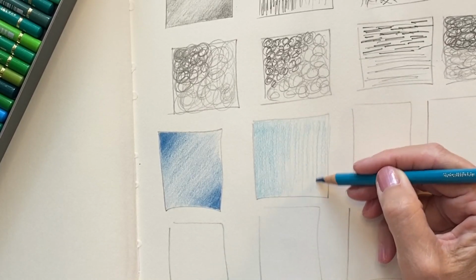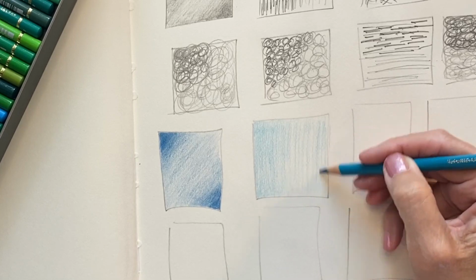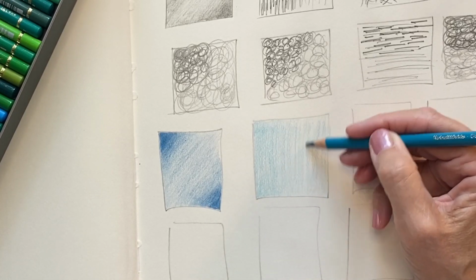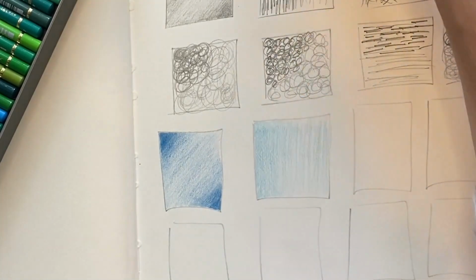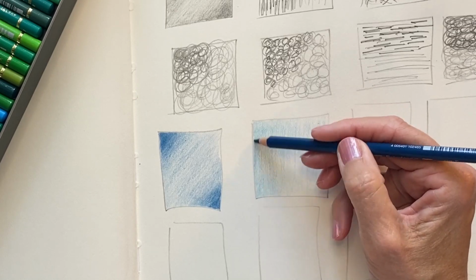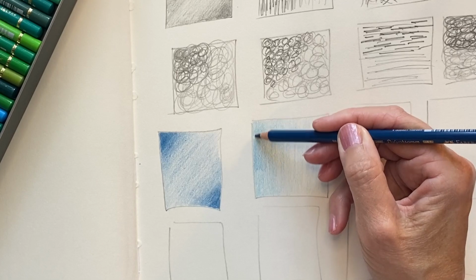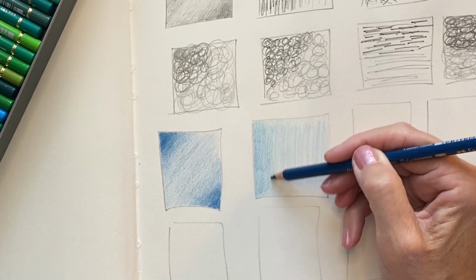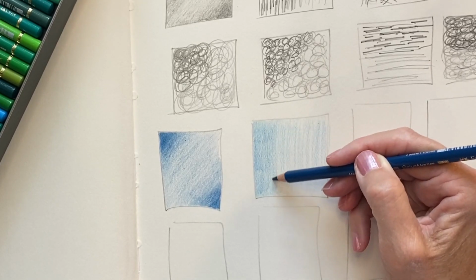Oh, there we go. So again, same as the previous one, I'm just using the same pencil, the same colour. It's slightly darker at that, but this time I'm going to use this blue that I used here, and I'm going to go over the top of the turquoise. And again, this is where these particular pencils blend very well.